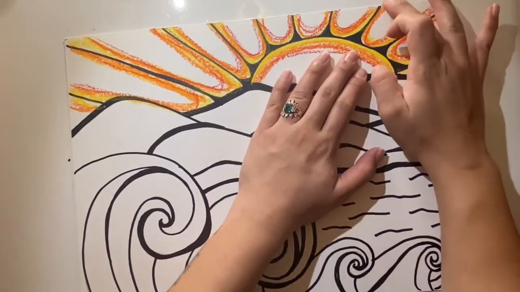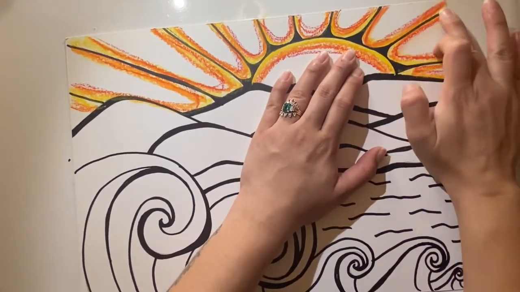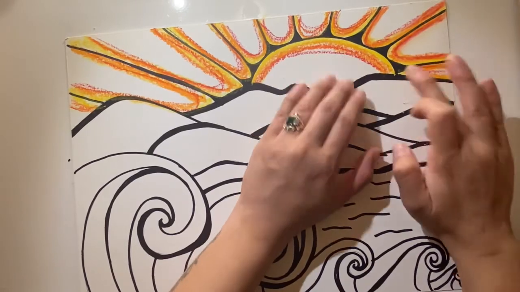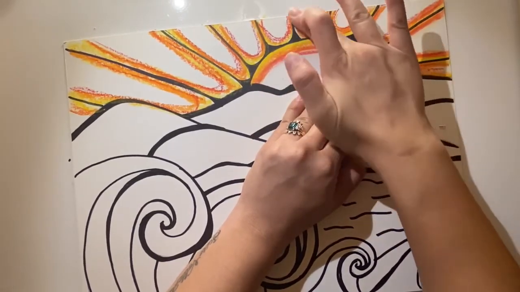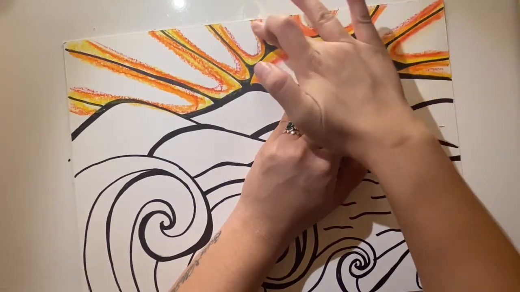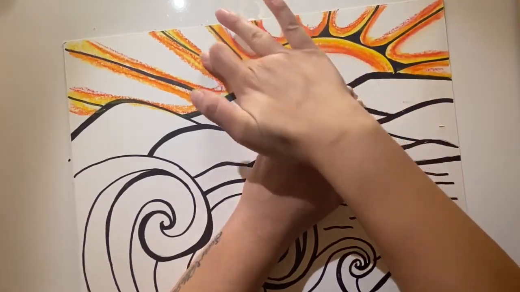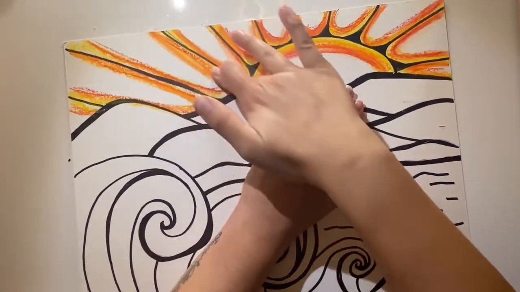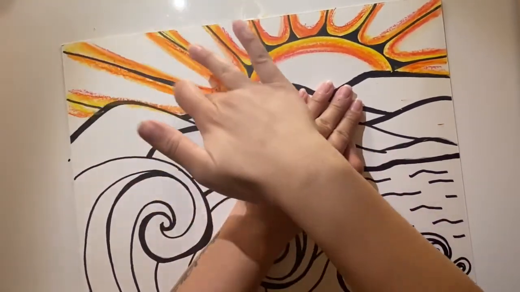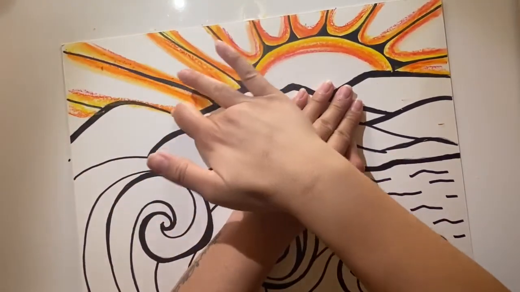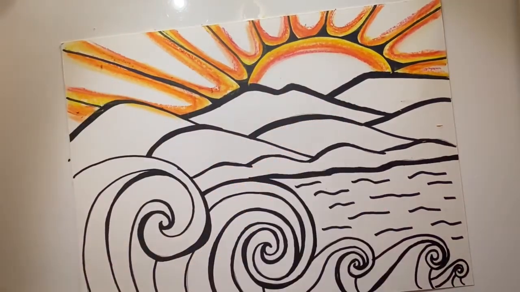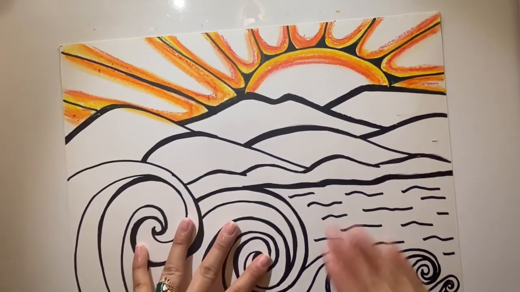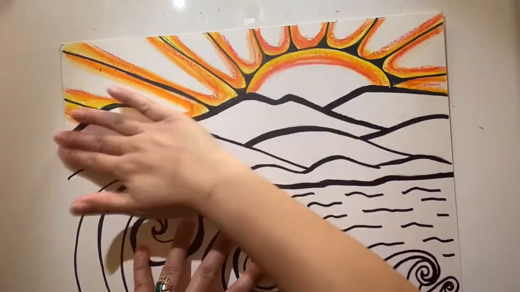Now if you're using oil pastels, you can use your finger to blend it in a bit. Okay, so once you're done with that, you're going to go ahead and move on to your hills and mountains.